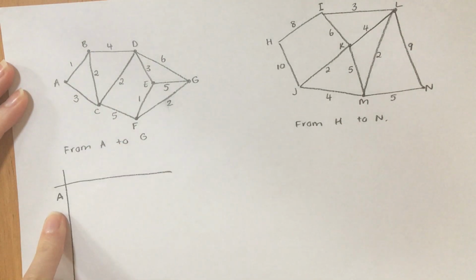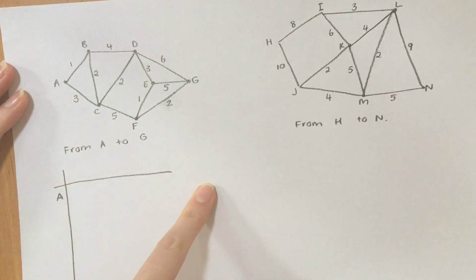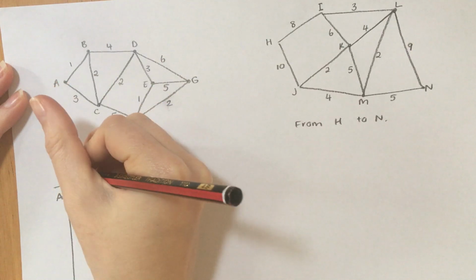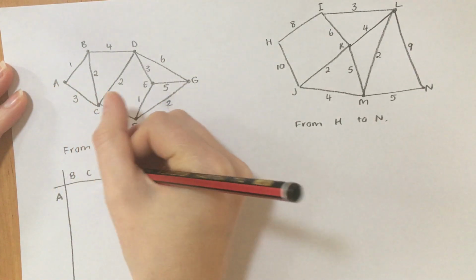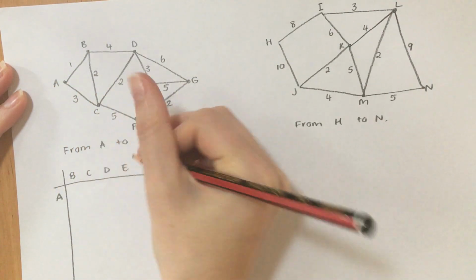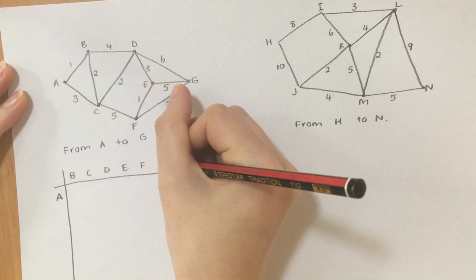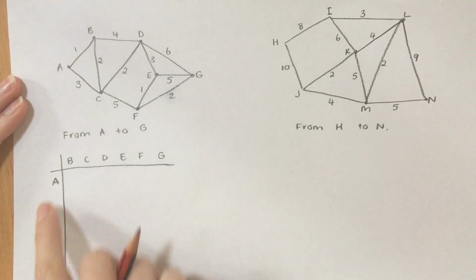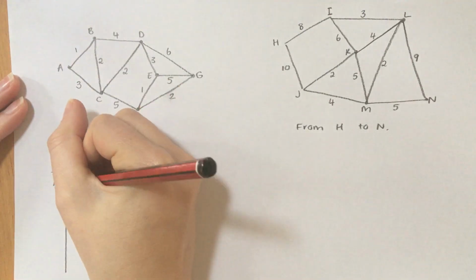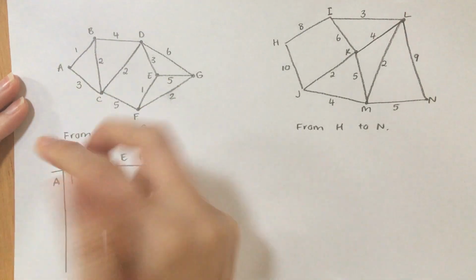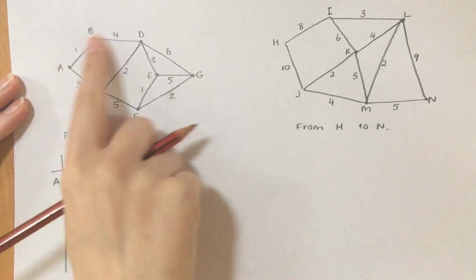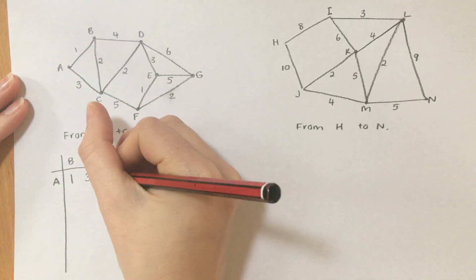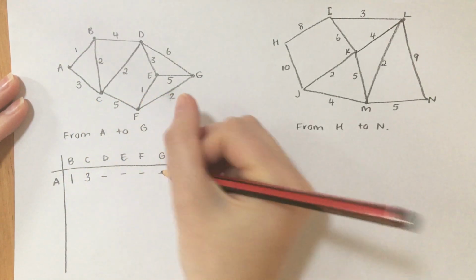Starting point goes in the top left, and then every other letter goes along the top in any order. I'm just going to do alphabetical. Okay, let's start it off. So from A to B is 1. From A to C is 3. A doesn't go to any other point, so we can just do dashes for the rest of them.